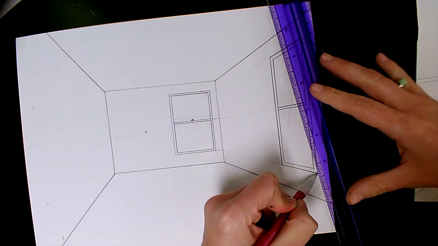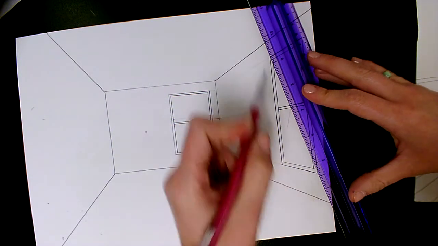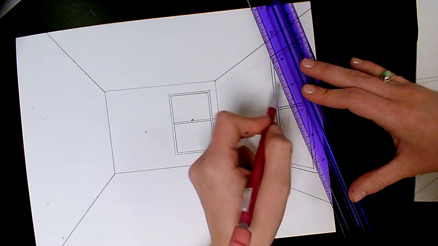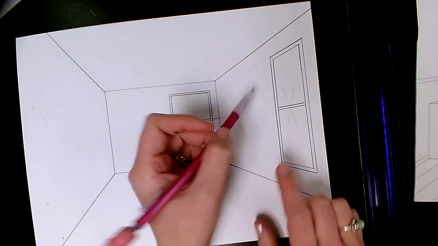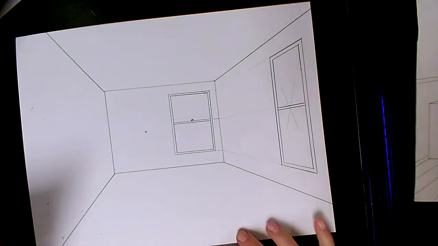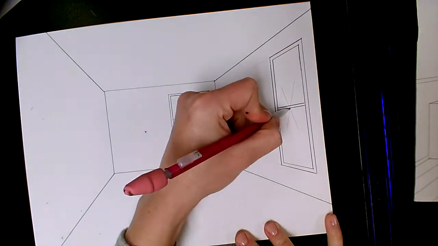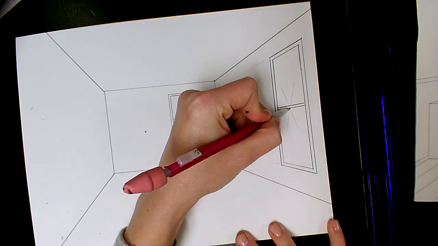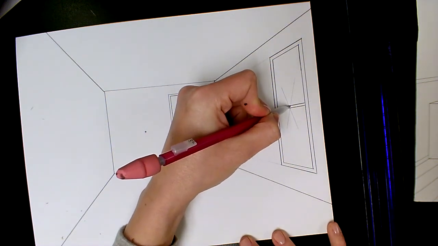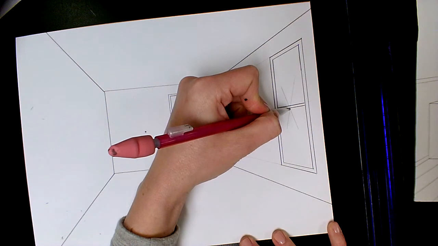Then I'll match up this corner with this one, and very lightly put a little crossbar in the middle. I don't take it all the way to the corners just because that's a lot to erase later. But where those two lines meet, that X shape in the middle, that tells me the exact center of that whole plane.